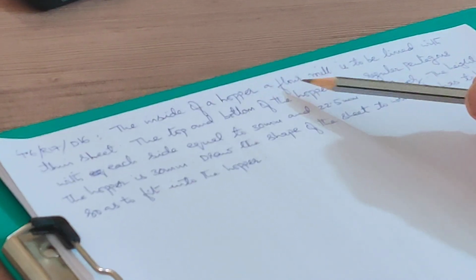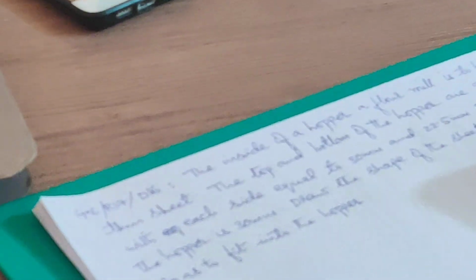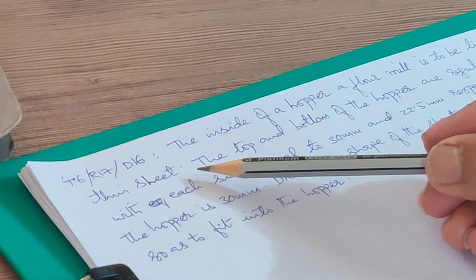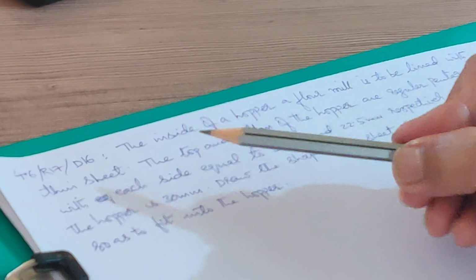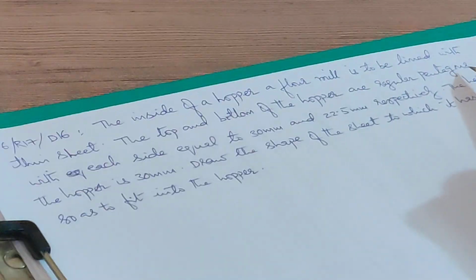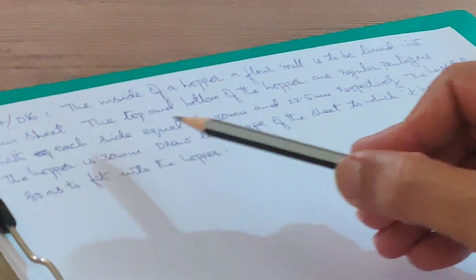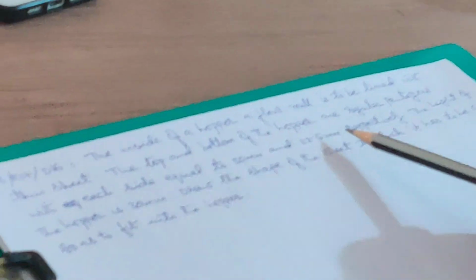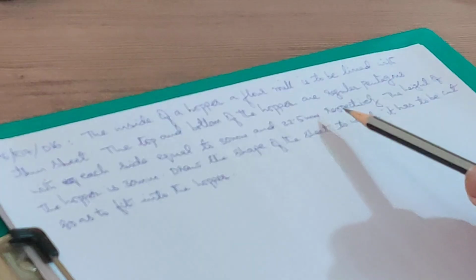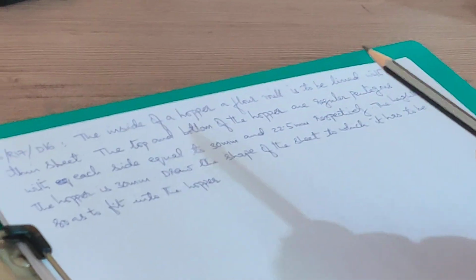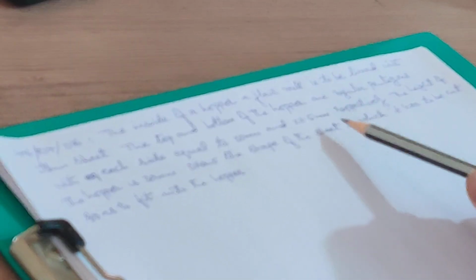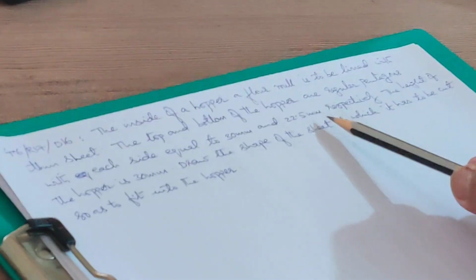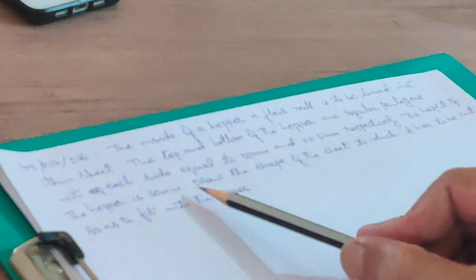So the inside of the hopper of a flour mill is to be lined with a thin sheet. Okay, it has to be lined with a metal sheet. That is the requirement. The top and bottom of the hopper are regular pentagons, with each side equal to 30 mm and 22.5 mm respectively. That means the top pentagon has 30 mm side, whereas the bottom pentagon has 22.5 mm sides. The height of the hopper is 30 mm.